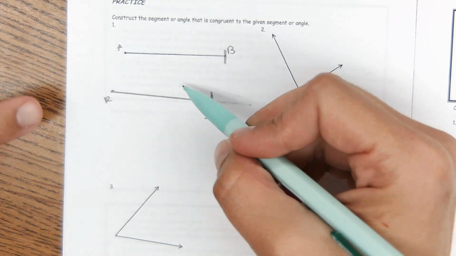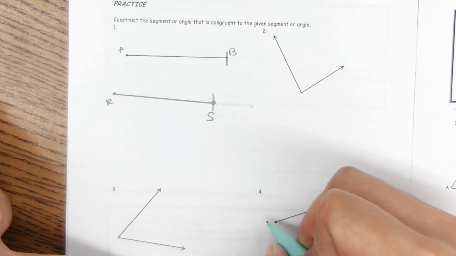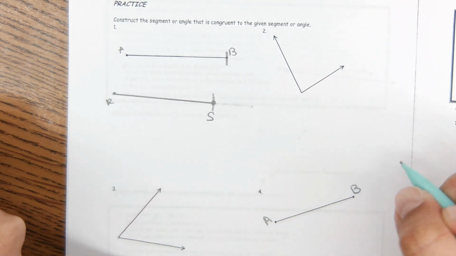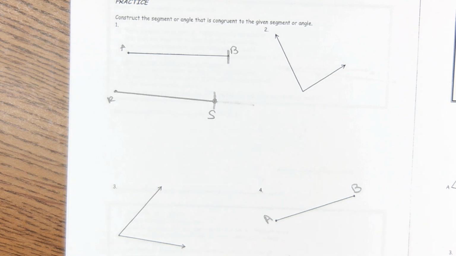While we're making congruent segments, I'm going to jump down to do 4 as well, so my brain doesn't have to go from one thing to the next.